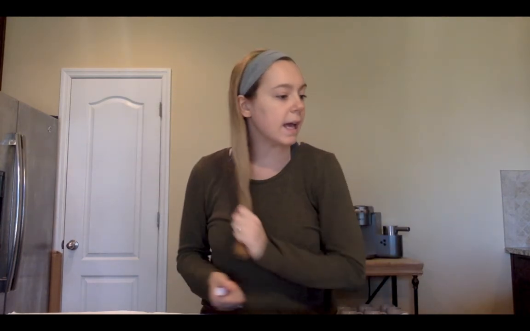So the last state of matter, which we talked about and we saw a few videos on, is gases. So who knows what the definition of a gas is? All right, so my definition of a gas is matter that can spread out in the entire container. So I thought about a balloon.